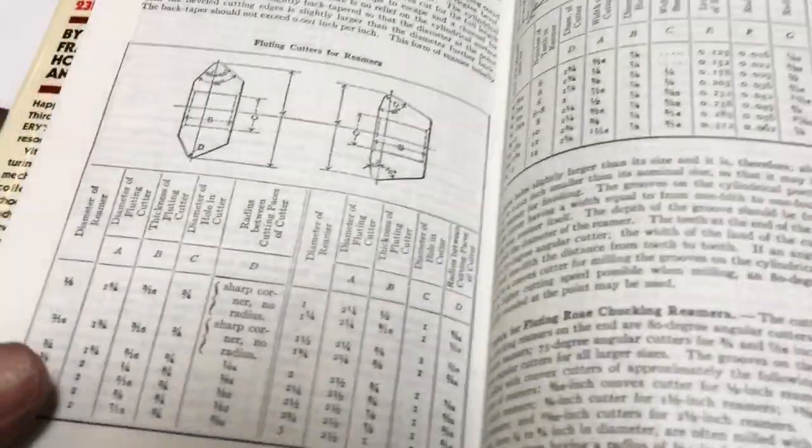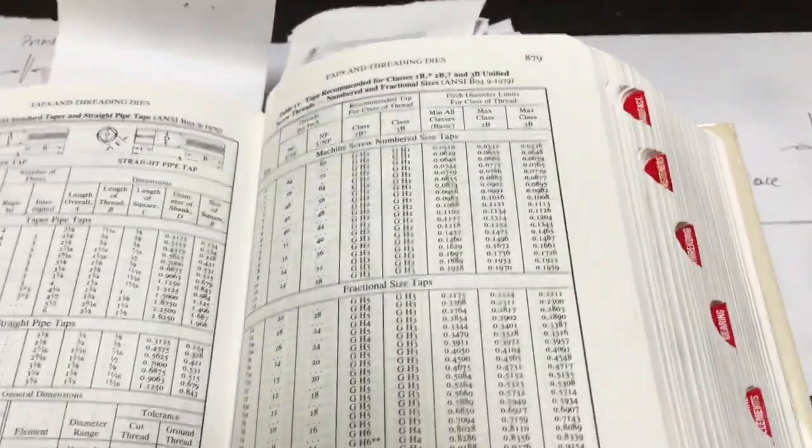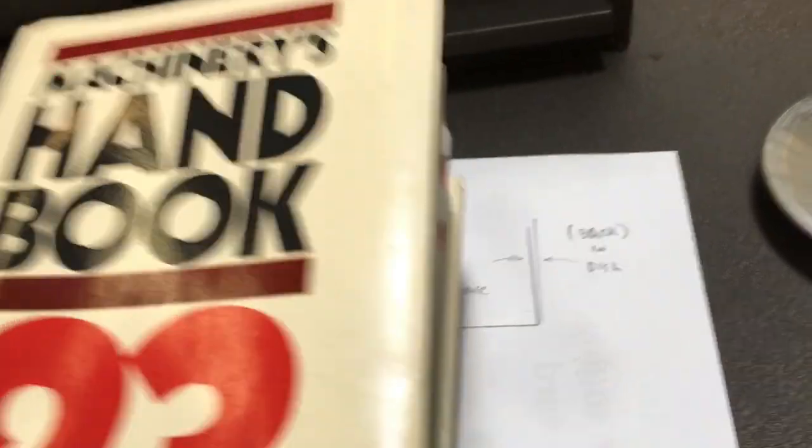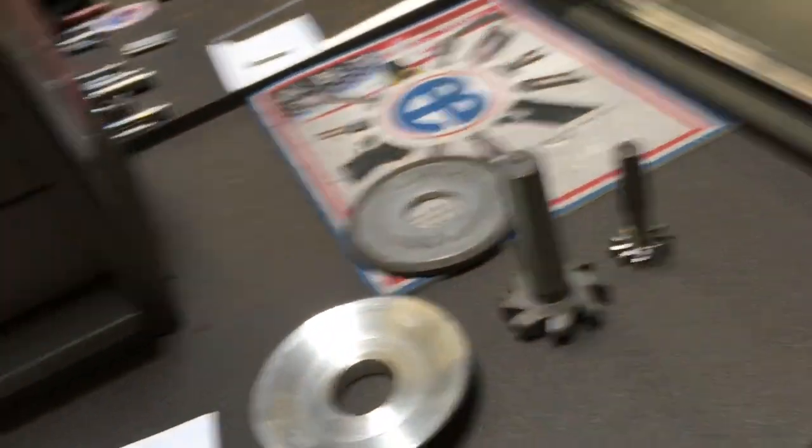It goes on to give different call outs for reamers and twist drills and milling cutters, but that's all the stuff that everybody says is normal relief stuff.